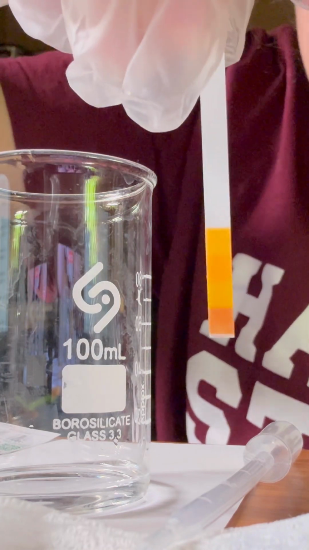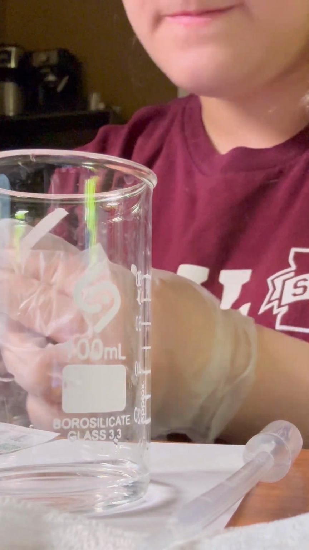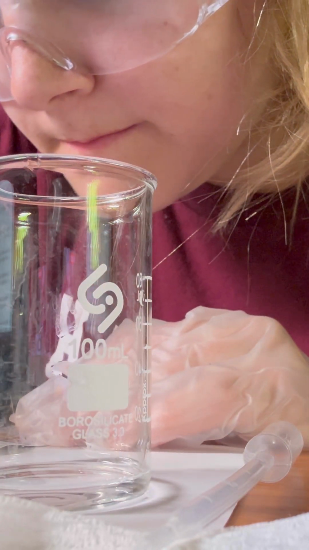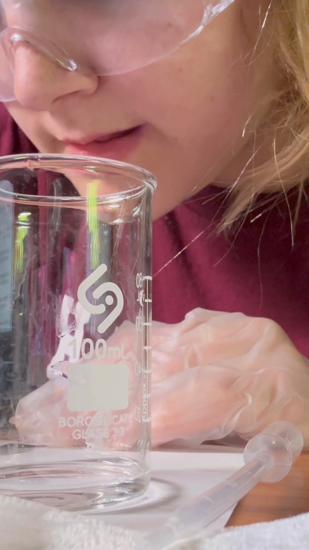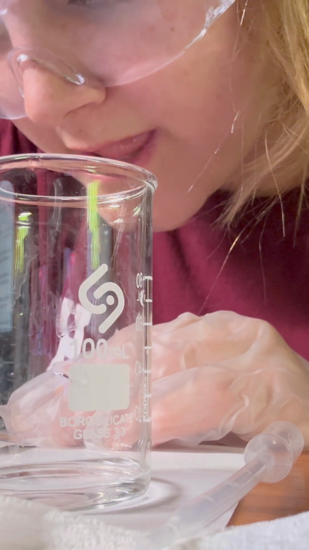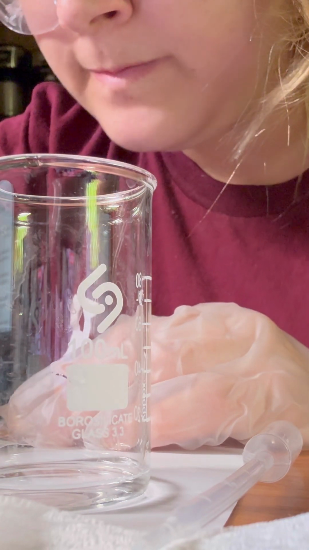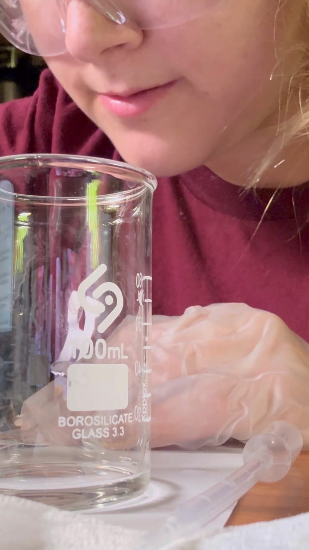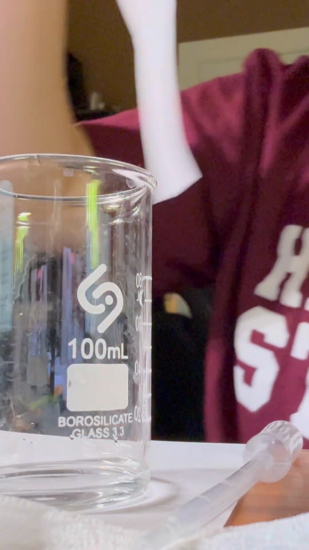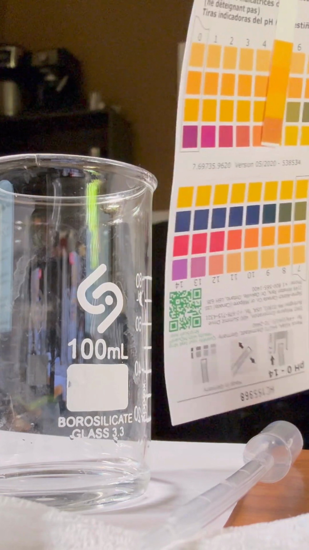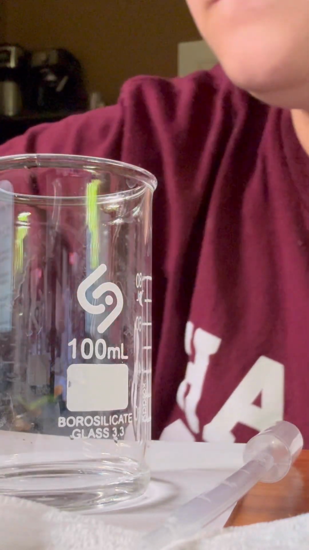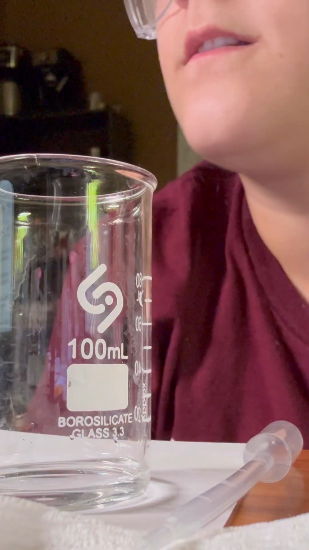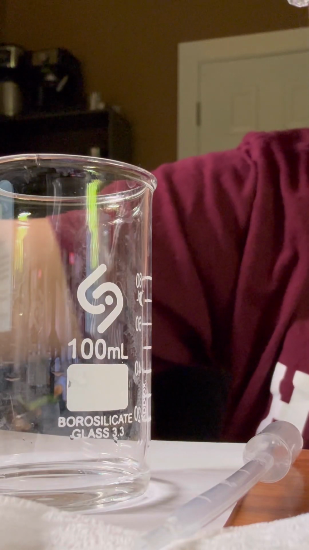So here are the results, and now we'll see. I believe the closest pH this has is a 4. It's between a 3 and a 4, but it's more closely a 4. So here's what it looks like. And we record this in the data table too.